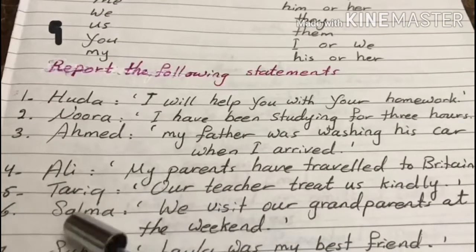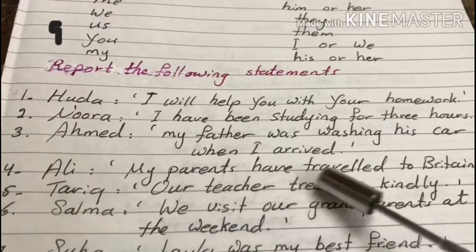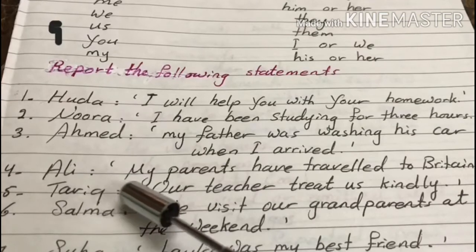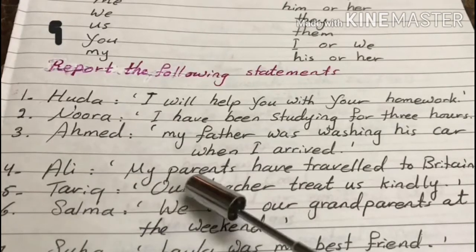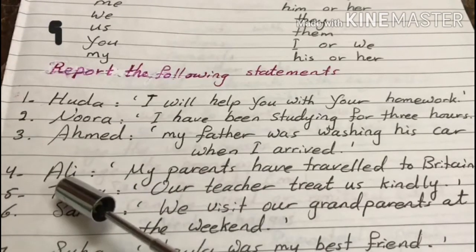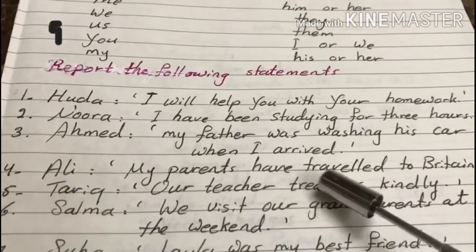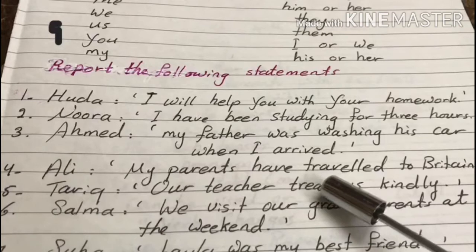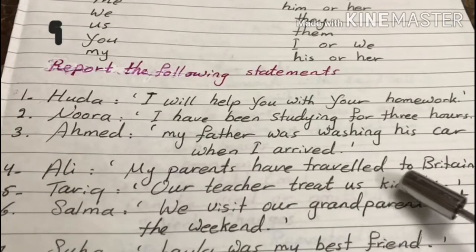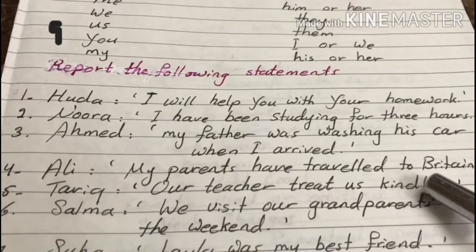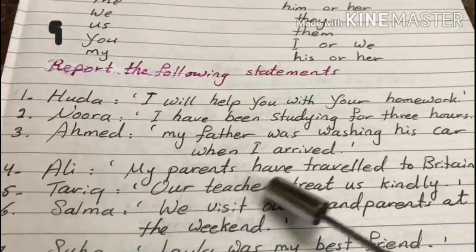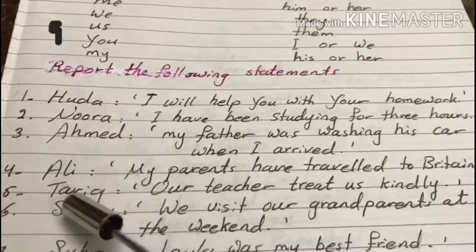Number 4. Ali, my parents have traveled to Britain. Ali said, or Ali told me, that his parents, we are talking about Ali's parents, have traveled becomes had traveled, from present perfect simple to past perfect simple, and the complement of the sentence to Britain. Again, Ali said that his parents had traveled to Britain.